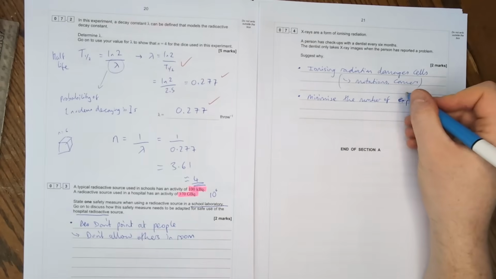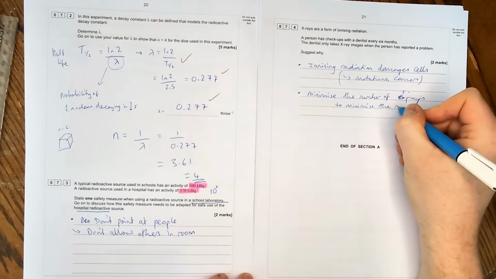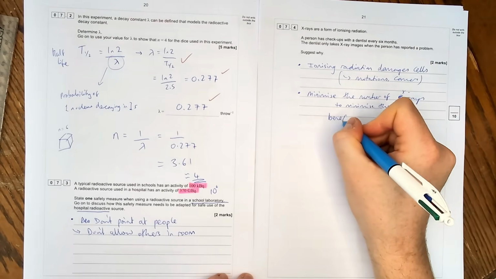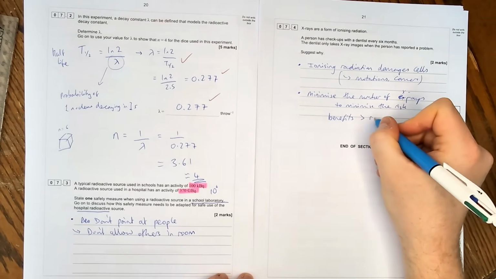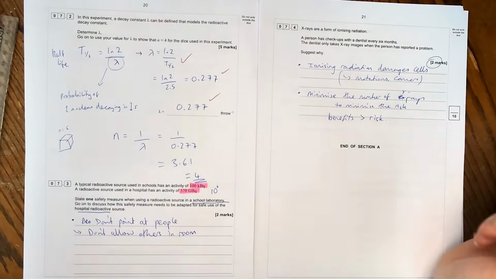I can't spell X-rays. There you go. Minimize the number of X-rays taken to minimize the risk. And generally, a good comment is always to say something like, looking at do the benefits outweigh the risk? So making sure it's only done when it's a really, really important procedure. And that's the kind of thing we're looking for in this question.